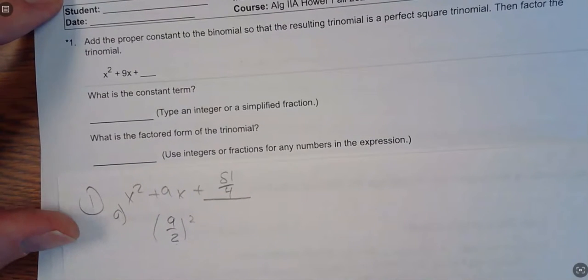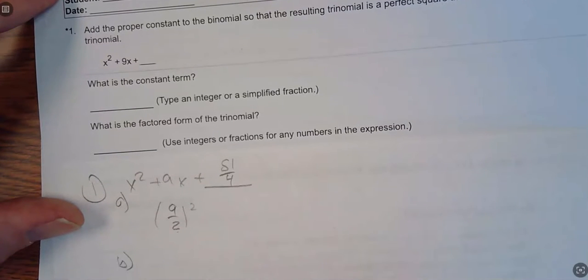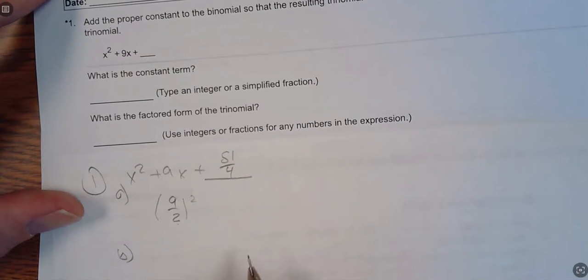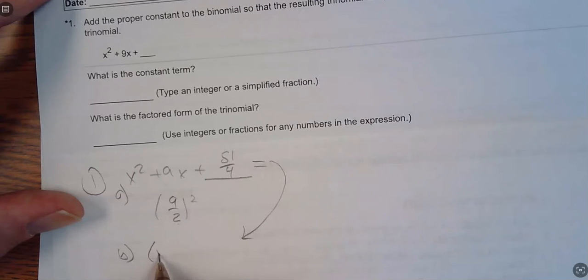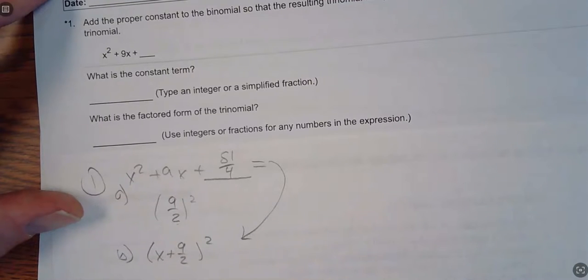It's not really an A. It's not labeled as A. But then your second part is, what is the factored form of this? So what does this equal? This would equal x plus 9 halves squared.